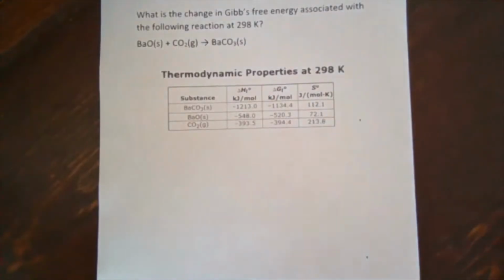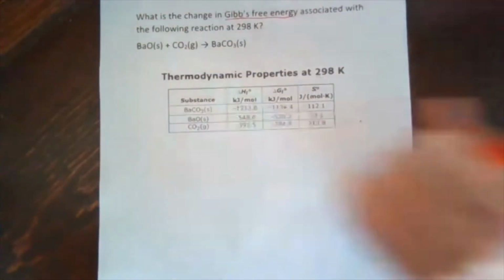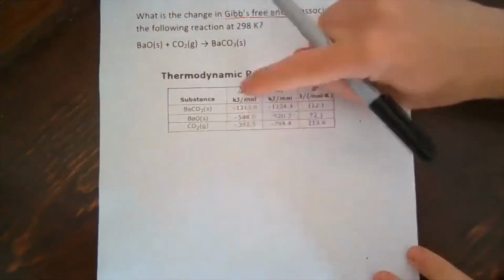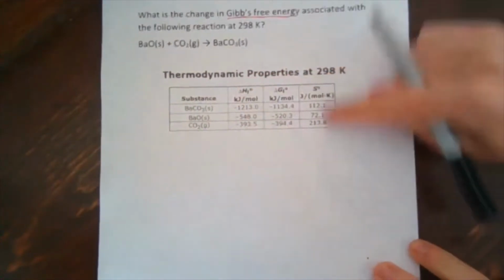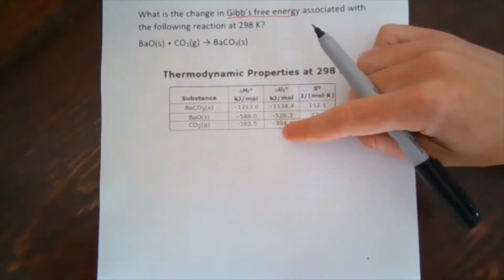All right, so we want the change in Gibbs free energy associated with the reaction. So we're looking at Gibbs free energy here. And this is just another thermodynamic property that we can calculate for a reaction using our tabulated information. So we've looked at enthalpy previously, we've looked at entropy previously. Now we can do the same idea with Gibbs free energy.